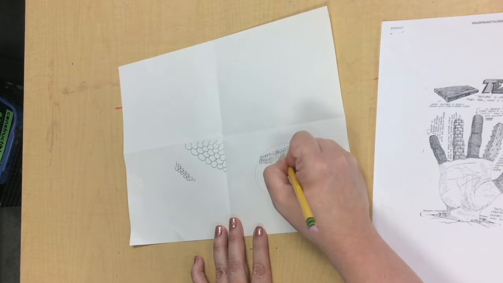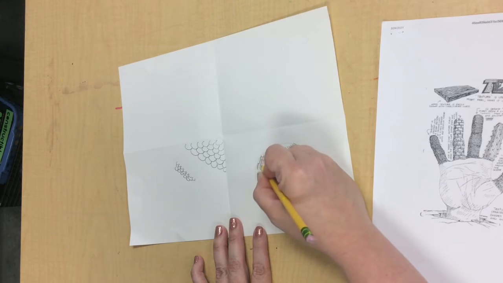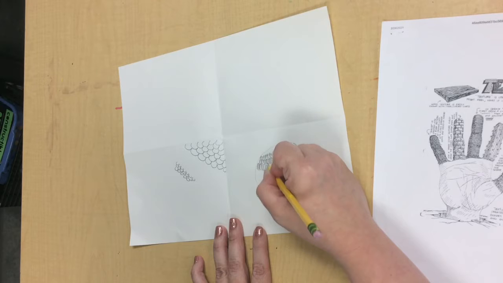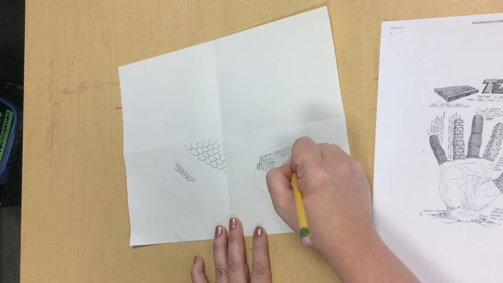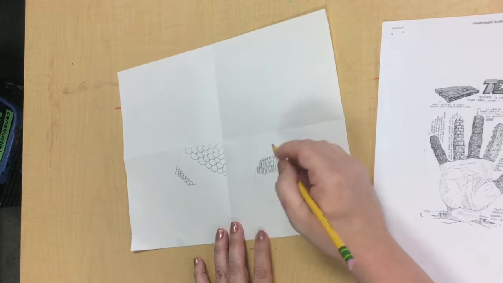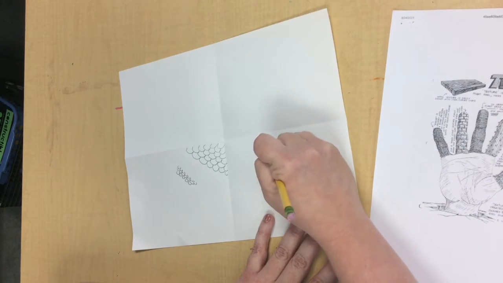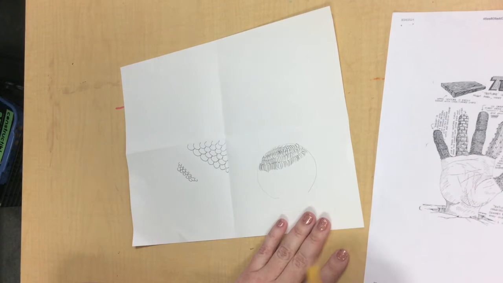Starting to look kind of furry. You want to think about the direction that your lines are going in based on how the shape is curved. Looking pretty good to me.